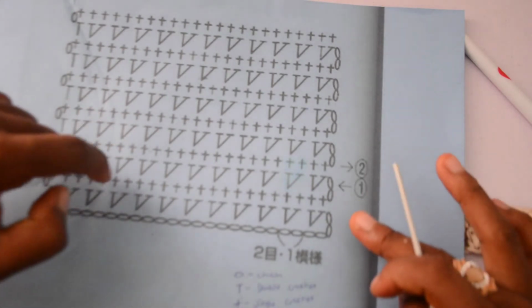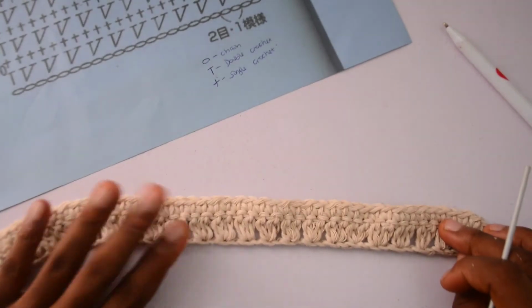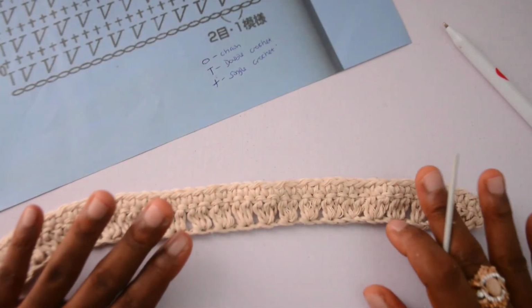But I'm going to continue this now till I get to the length I want for my washcloth, and when I'm there, I'm going to come back and show you what the stitch looks like.